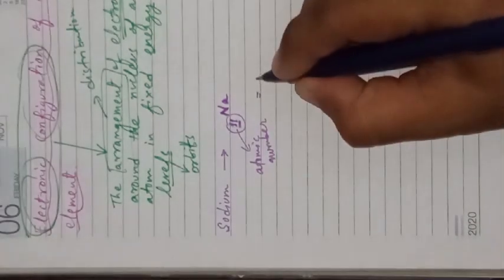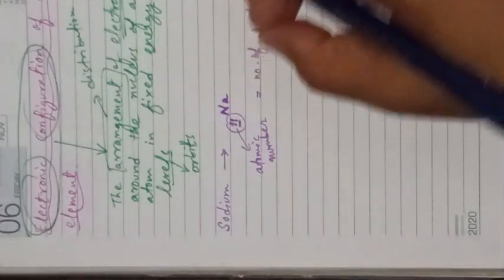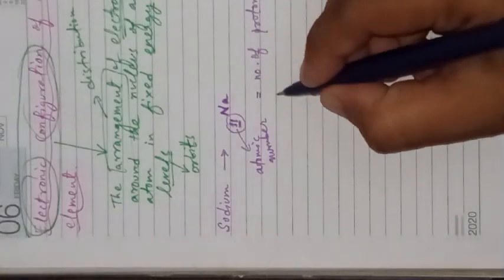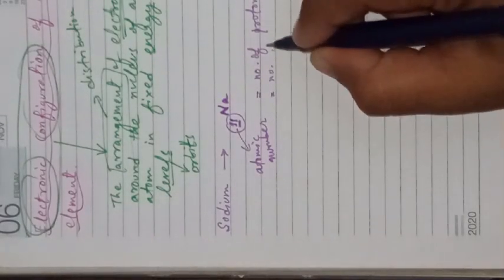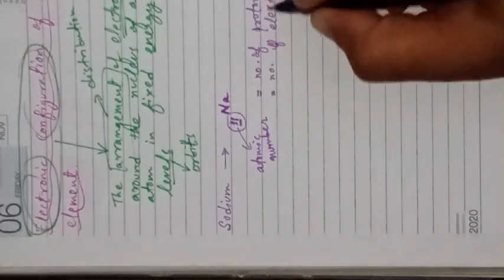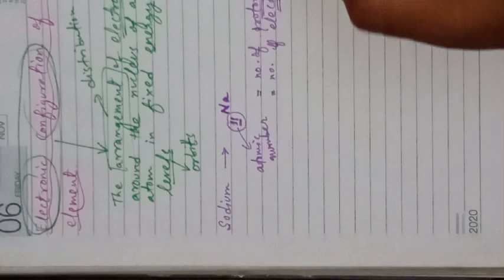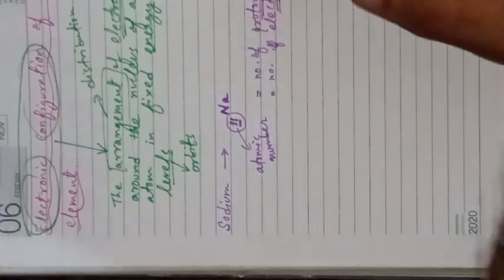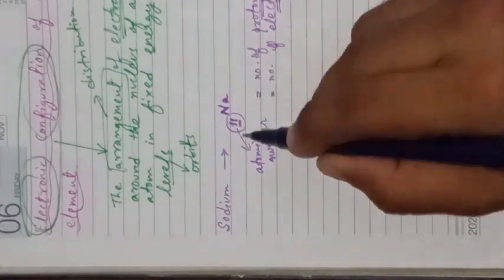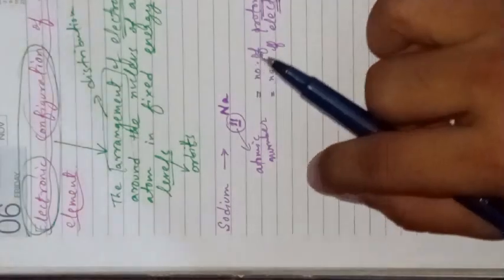Atomic number is equal to the number of protons, that is the positively charged particles which are present in the nucleus, and that is also equal to the number of electrons. Okay, so for any atom, the number of protons and the number of electrons, the positively charged particles and the negatively charged particles, are equal in number, and both of these subatomic particles are equal to the atomic number.